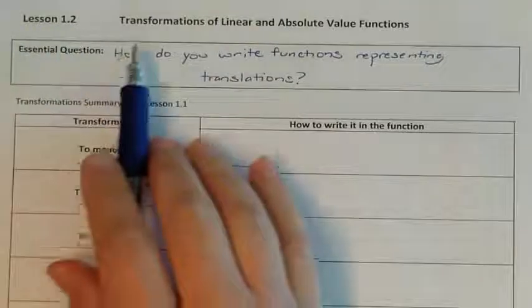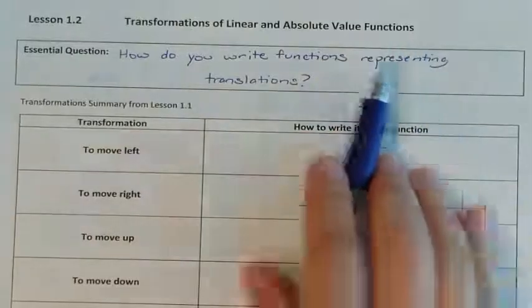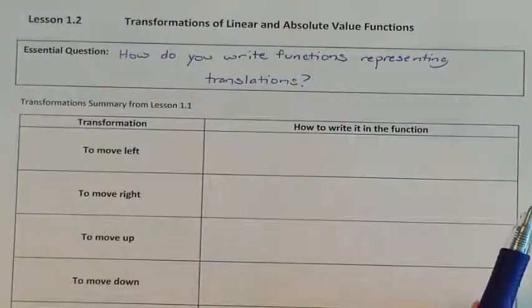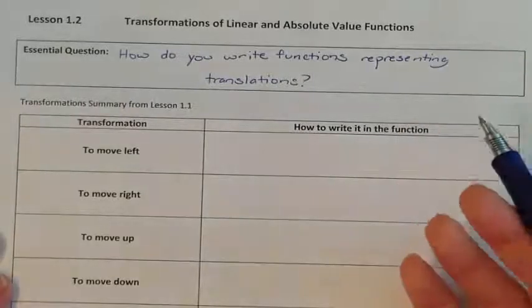Lesson 1.2, transformations of linear and absolute value functions. In this very first page, it has all of the different transformations and translations that we have learned from lesson 1.1. We're just going to be summarizing.